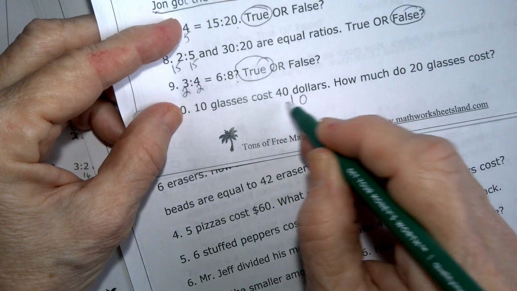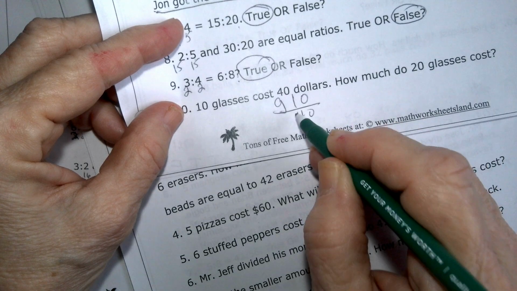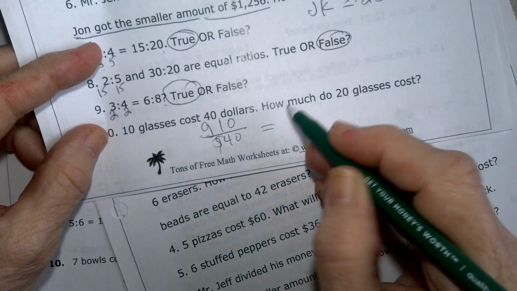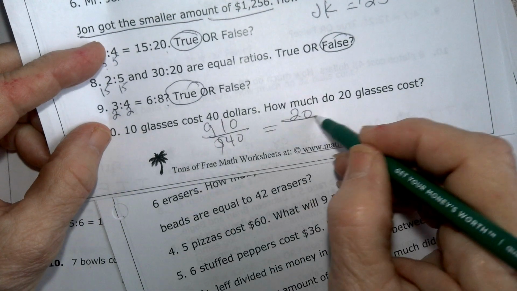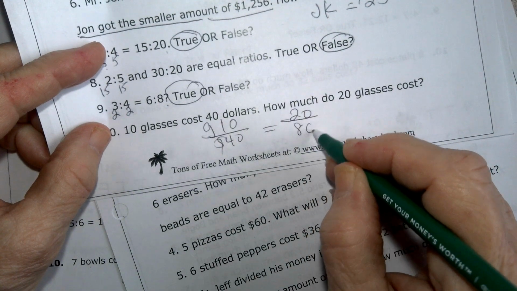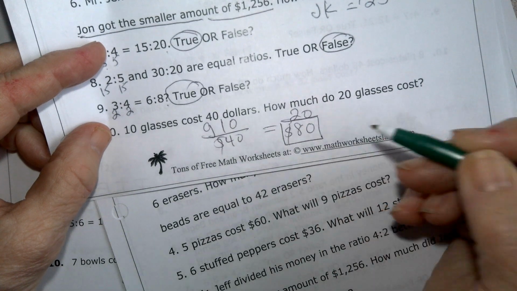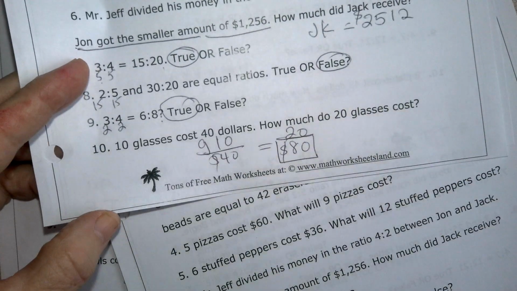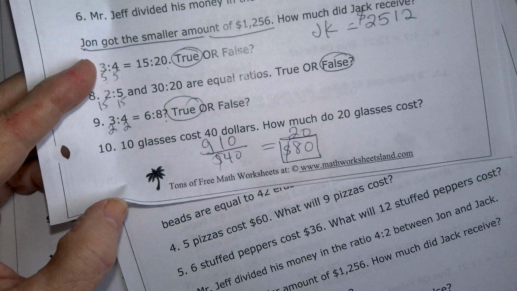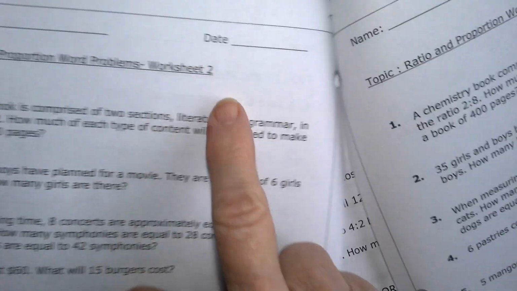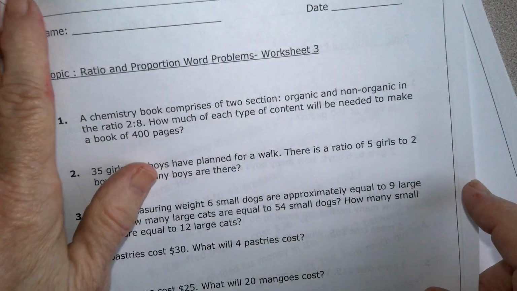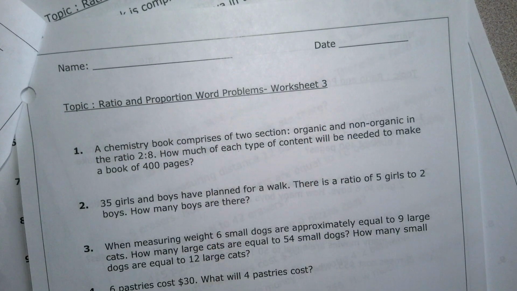It's 10 glasses are $40. So how much do 20 glasses cost? 80. You just have to double it. Double it and give it to the next one. Okay, Christian. Okay, let's quiet down, please. 7th graders. All right, so flip it over to, it says worksheet 2, but go over to worksheet 3 for a second. Skip over to worksheet 3.